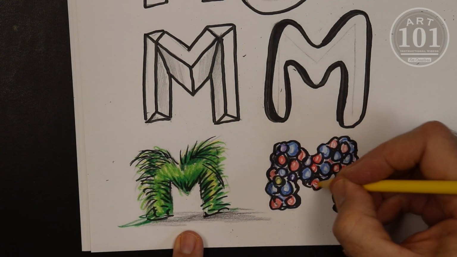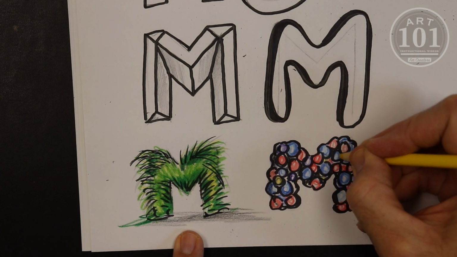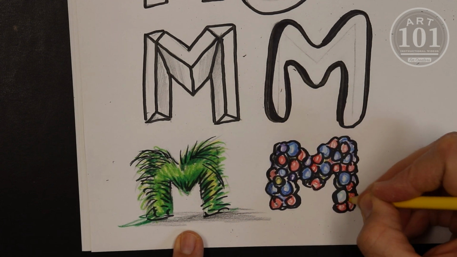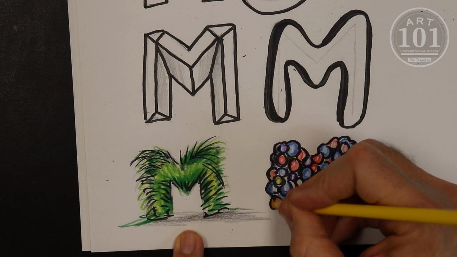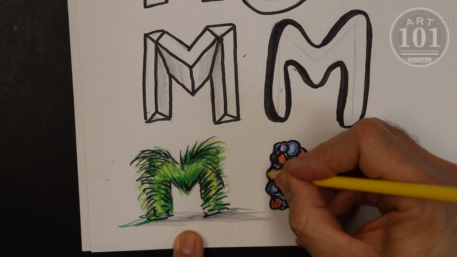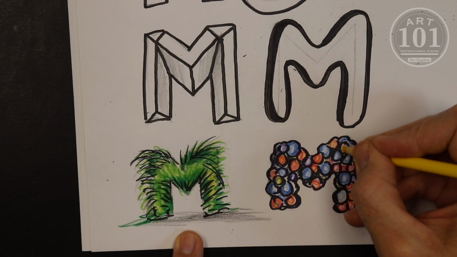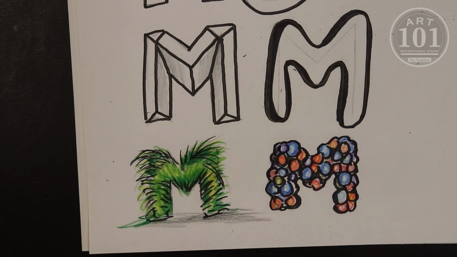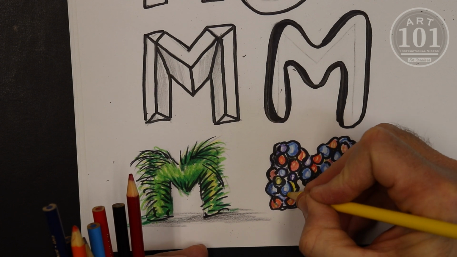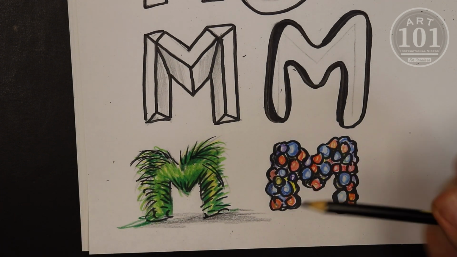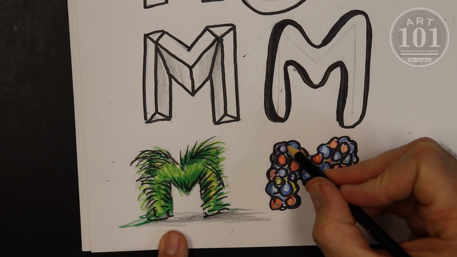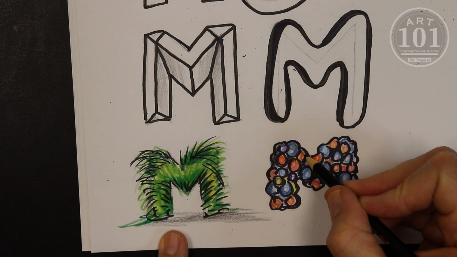Oh, there's a yellow one, maybe a couple of yellows. Add a little yellow to the red too. It'll brighten it up a little bit. So then I can take my black just lightly, not too much.